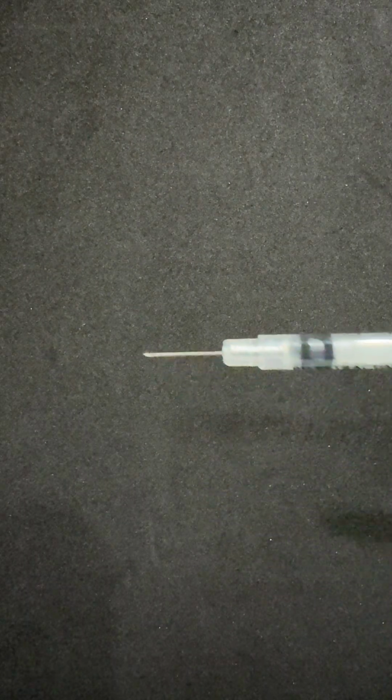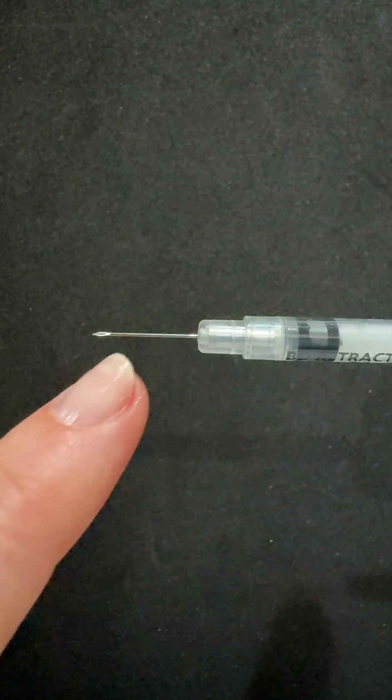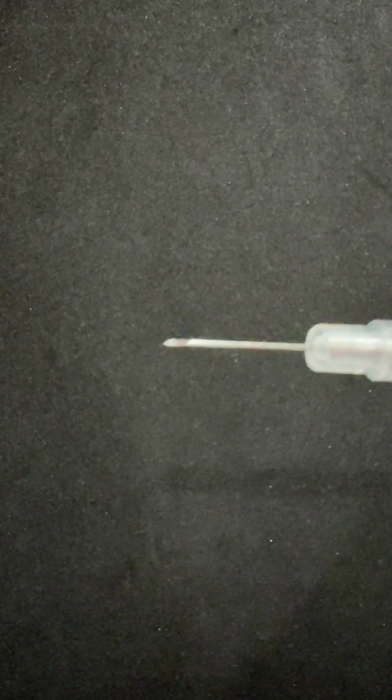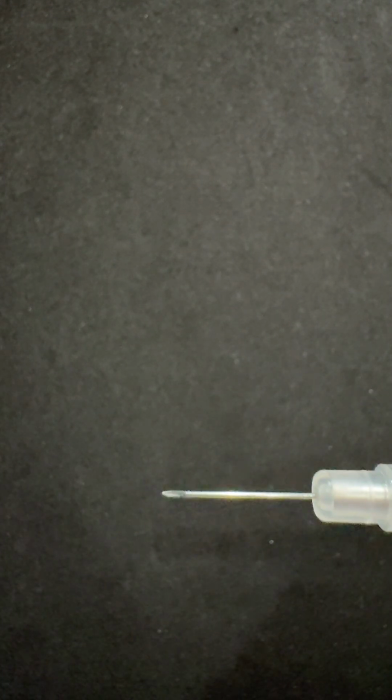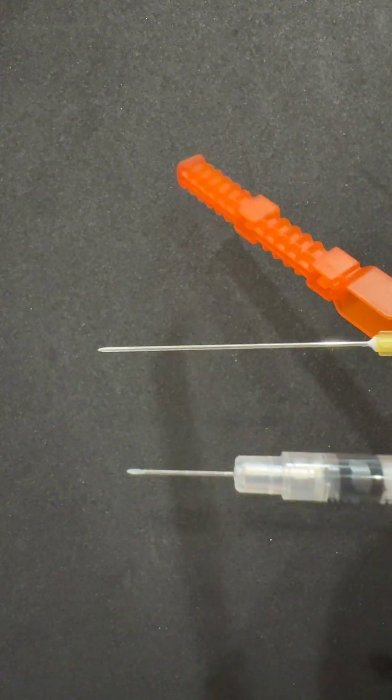When we pick our needle lengths, I'm going to show you a few different needle lengths. This one is a 25 gauge. That refers to the thickness of the needle. I'm going to show you a comparison. Let's look at, I pulled this needle out.